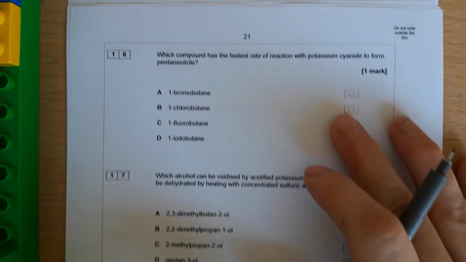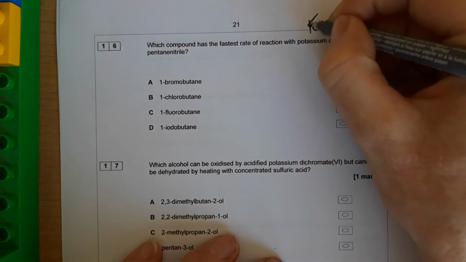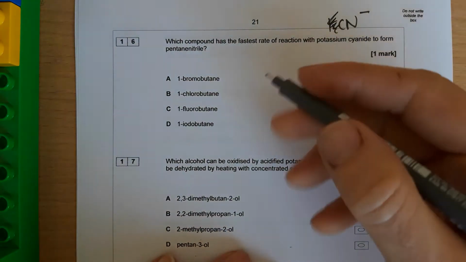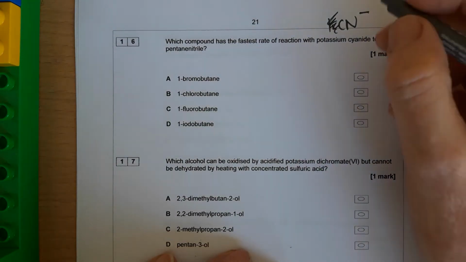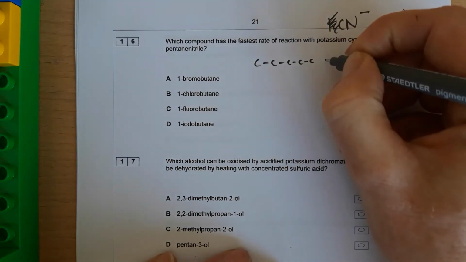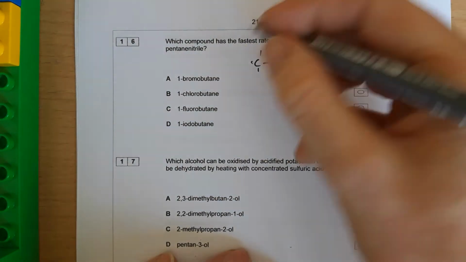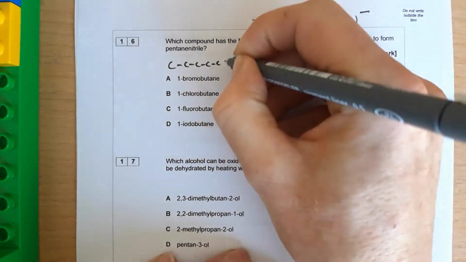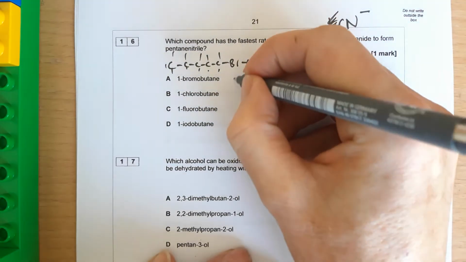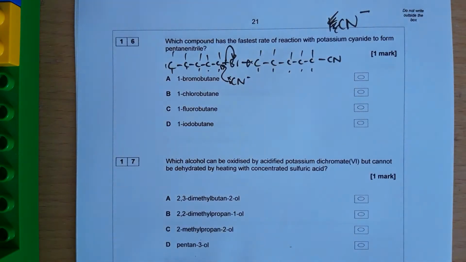Right. Which compound has the fastest rate of reaction with potassium cyanide? Potassium cyanide is KCN. Potassium cyanide is basically CN- to form pentane nitrile. The words will throw you off here. This is a nucleophilic substitution reaction. Right, pentane nitrile is 1, 2, 3, 4, 5 with a CN on the end, with a C triple bond N on the end. And you make it by taking a 1, 2, 3, 4, 5 with a Br or an I or whatever. In other words, a haloalkane and a CN- comes in like that and does that. It's one of our nucleophilic substitution reactions.